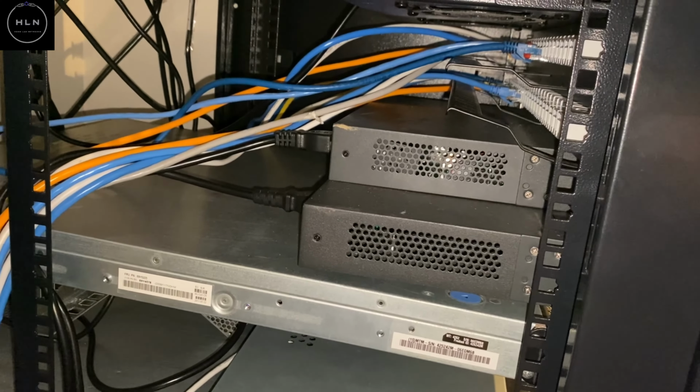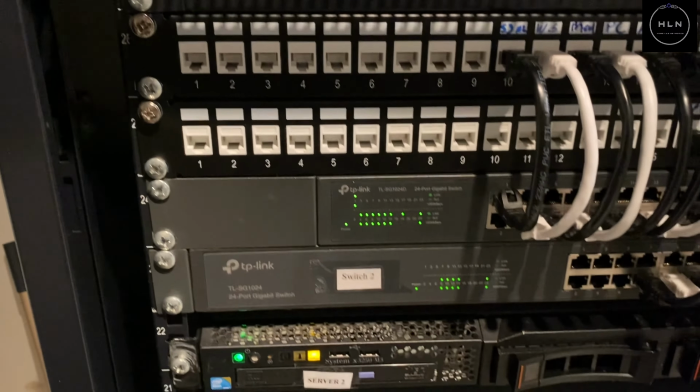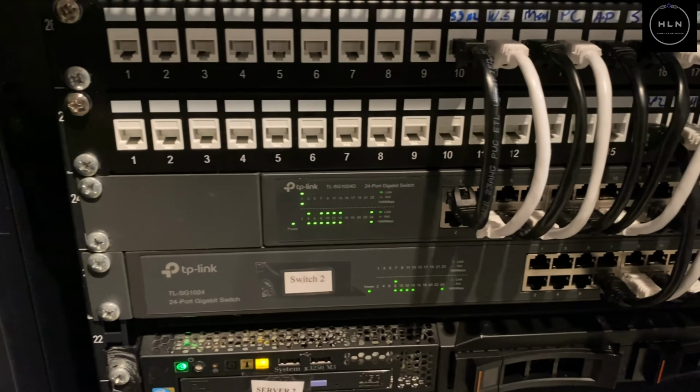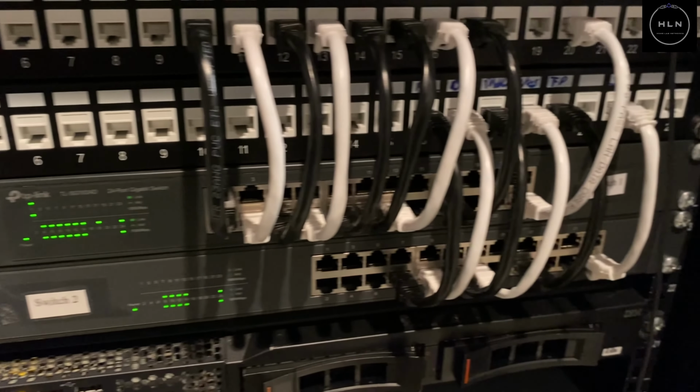We can go into a lot more detail, but this is Networking 101, so we're going to keep it basic and simple, so you have the basic understanding of how a switch works and other devices.